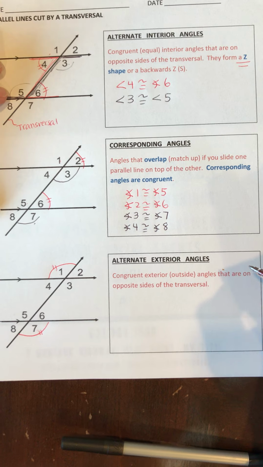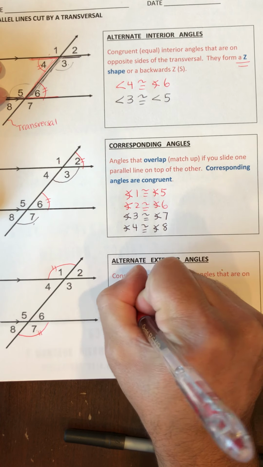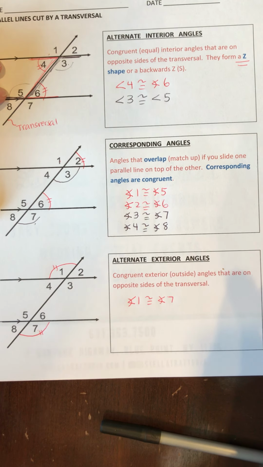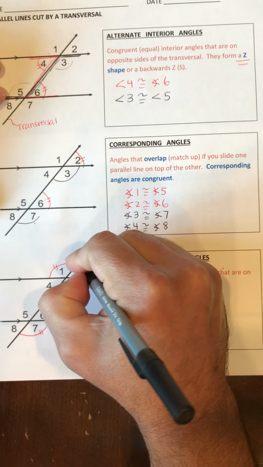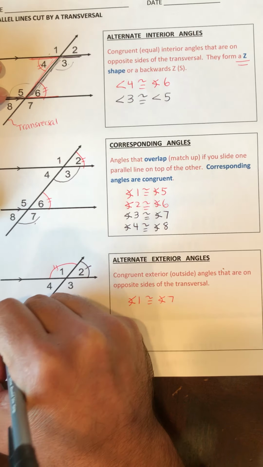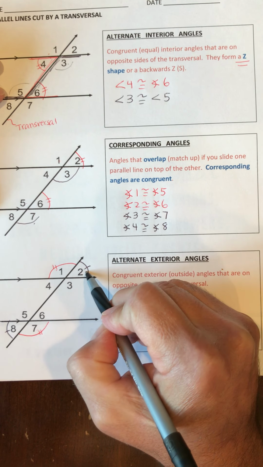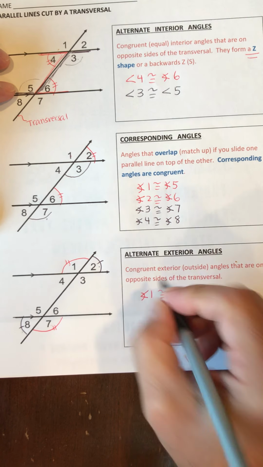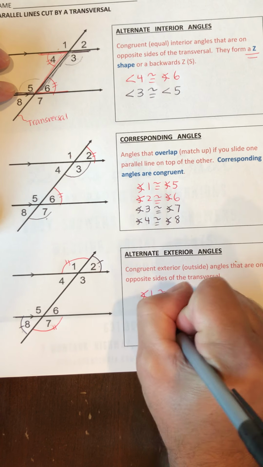You should notice that 1 and 7 are both obtuse. So the two exterior ones that are obtuse are going to be congruent. And then the two that are acute are going to be congruent. Notice how 2 is to the right of the transversal and 8's to the left. They're both acute. They're going to be congruent.